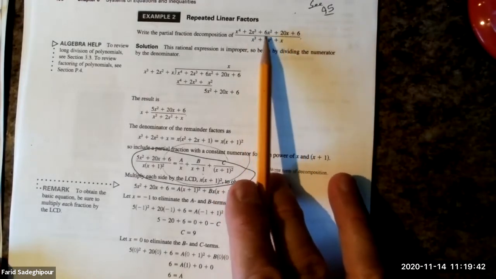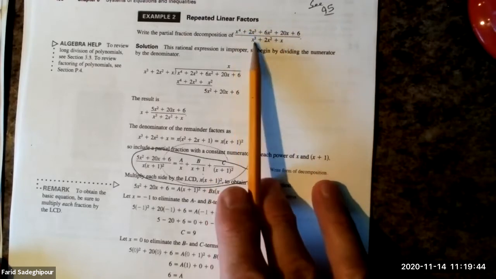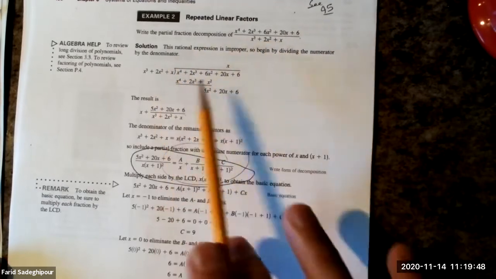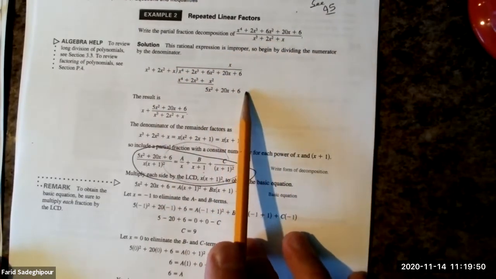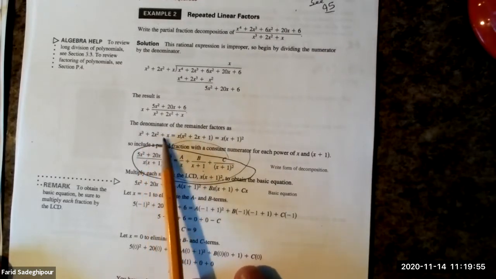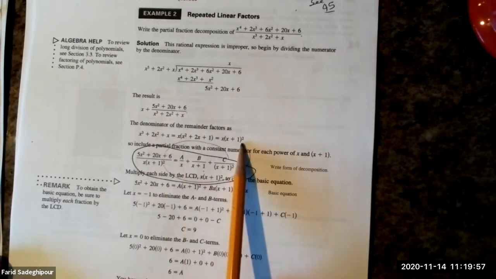This is the case where the highest power of x in the numerator is greater than the highest power of the denominator. So you could use long division for it. When you use long division, you end up having this one equal to that.